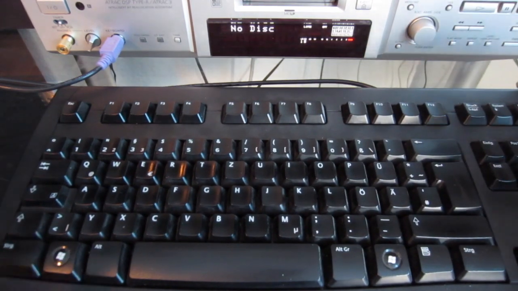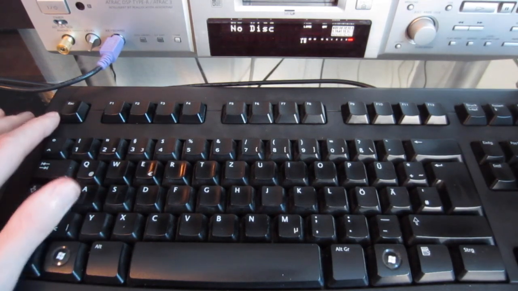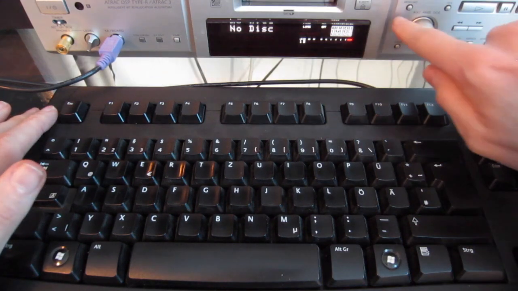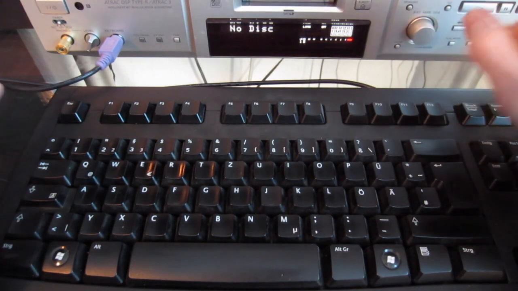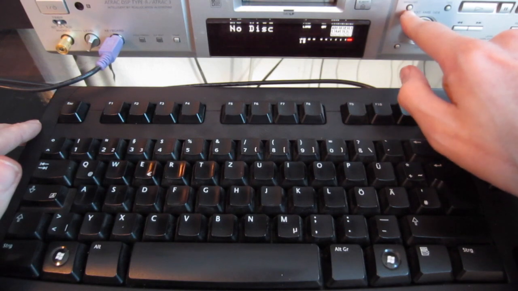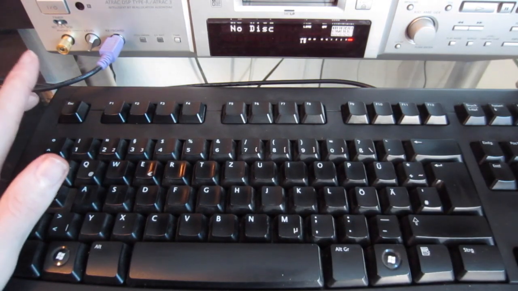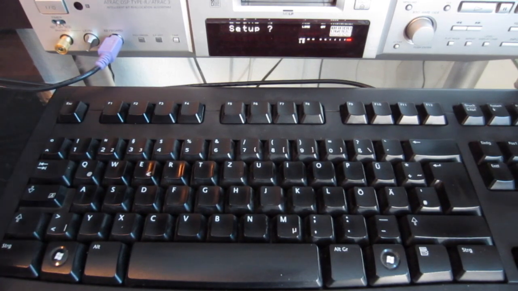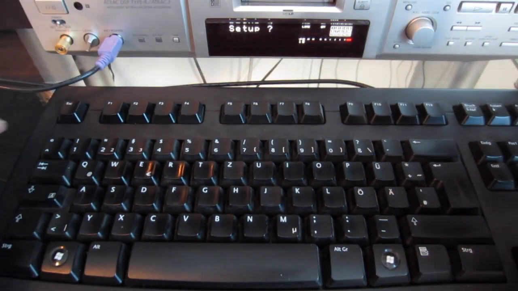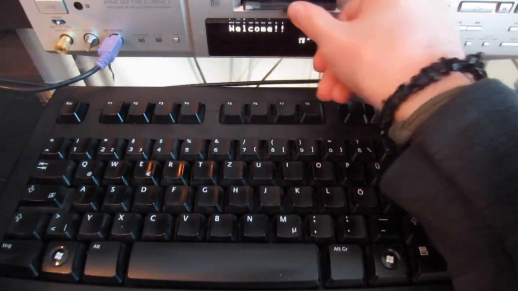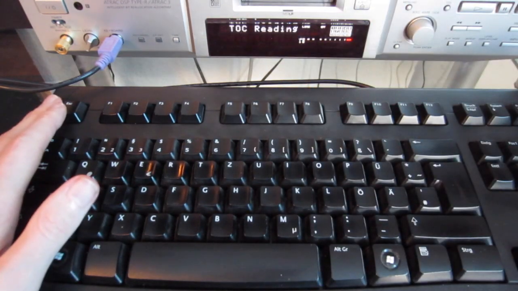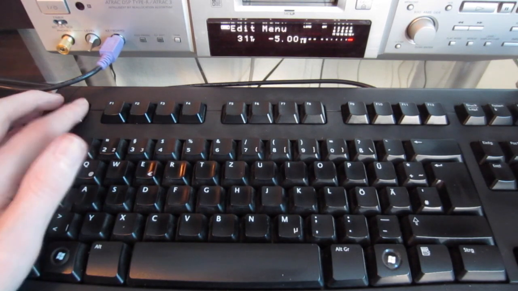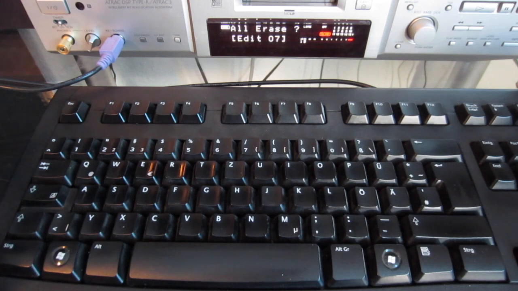So very simple. So first let's start off with the escape key. Escape is basically the same as the menu or no key. So if we push it once, we go to the edit menu.